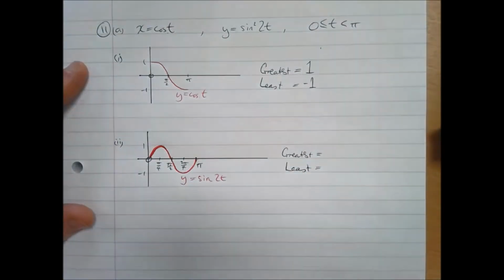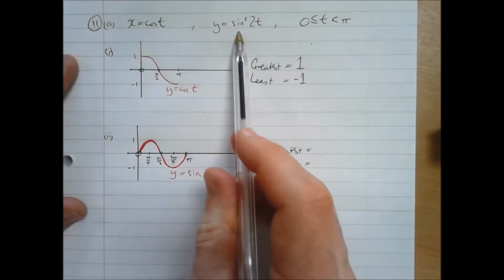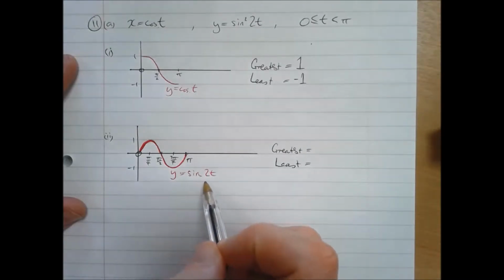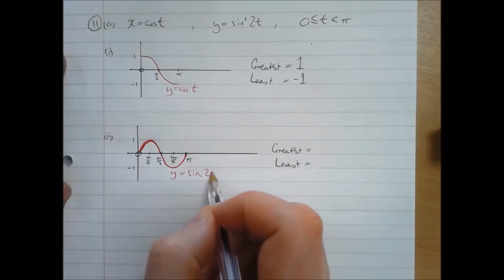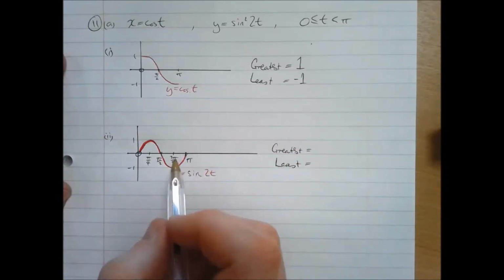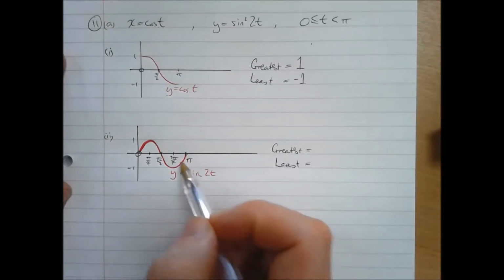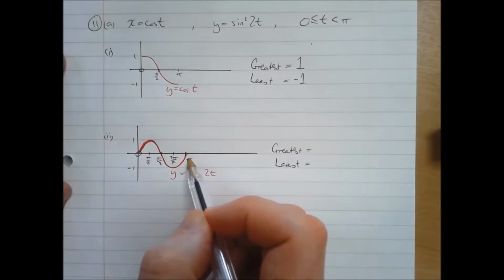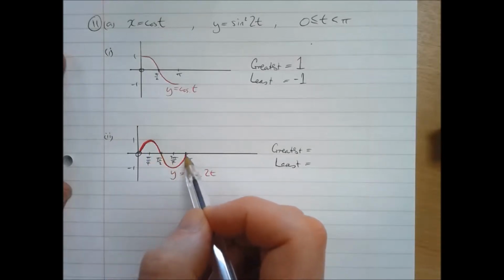Okay. Now, part 2. The greatest and least value for sine squared 2t. What I've drawn here is the graph of y equals sine 2t, not sine squared, sine 2t, which is a stretch with a factor of a half, so it's been squashed by a factor of a half, the sine curve, hence you get a full period of the sine curve in just pi radian along the t-axis. Okay, so that's my y equals sine 2t curve.